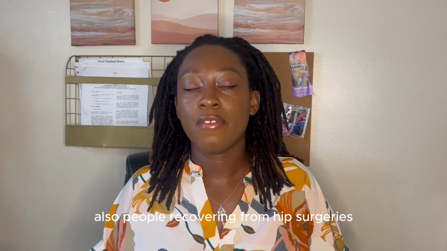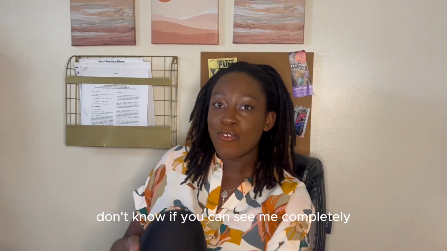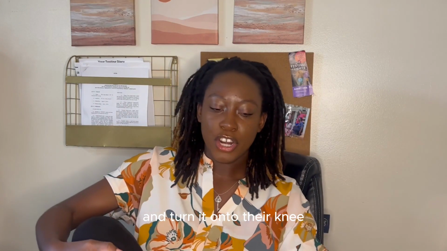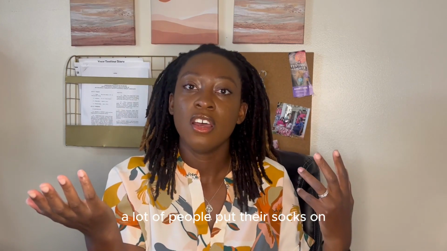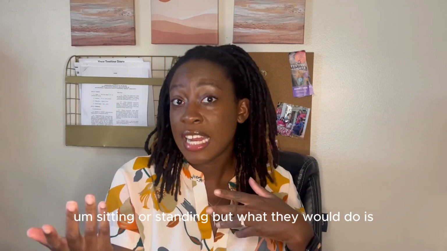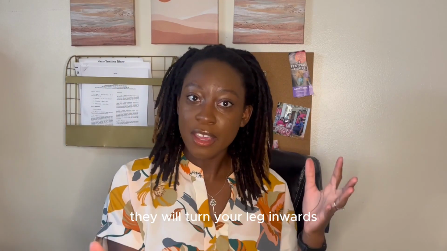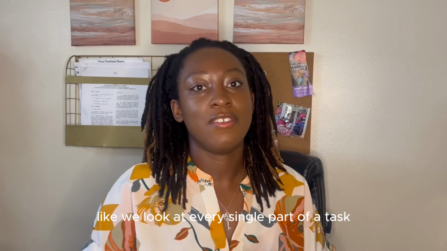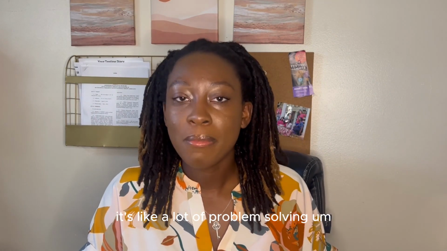Also, people recovering from hip surgeries might not be able to bring their leg up. I don't know if you can see me completely, but they cannot bring their leg up and turn it onto their knee to put their sock on. A lot of people put their socks on sitting or standing, but what they would do is turn the leg inwards. So we figure out how to do that. We look at every single part of a task, we break it down, and we help them figure it out. It's a lot of problem solving.